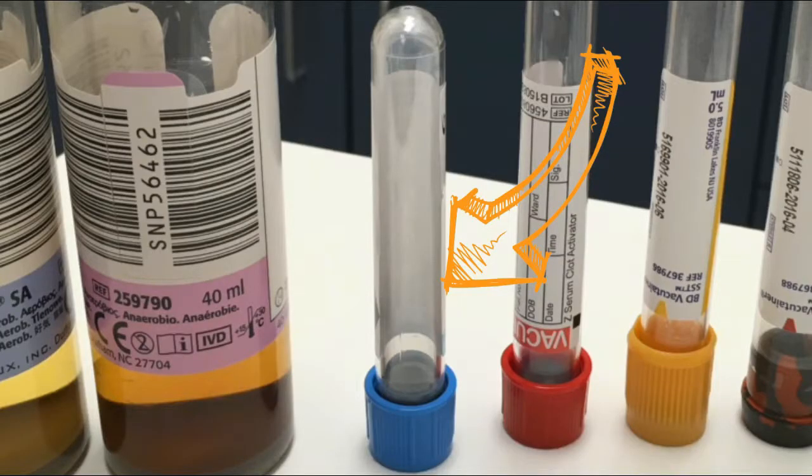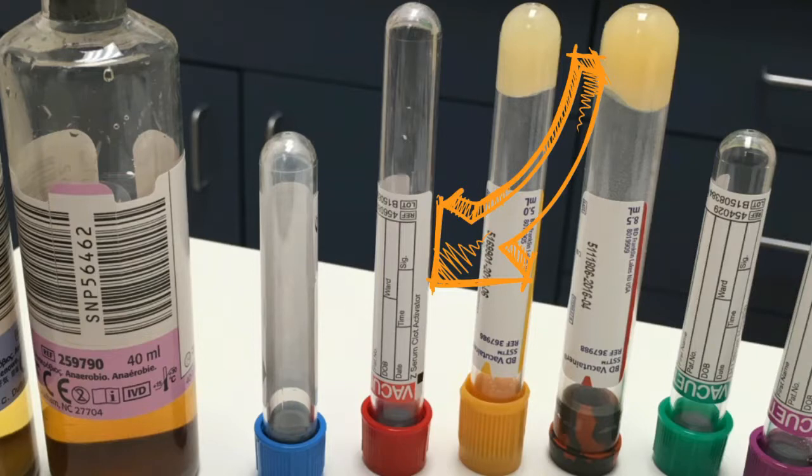The blue tube consists of sodium citrate. It determines coagulation tests, heparin and warfarin controls, thrombophilia, lupus screens, and others. The red tube is used to test therapeutic drugs. It doesn't contain any additives because they may alter the results.